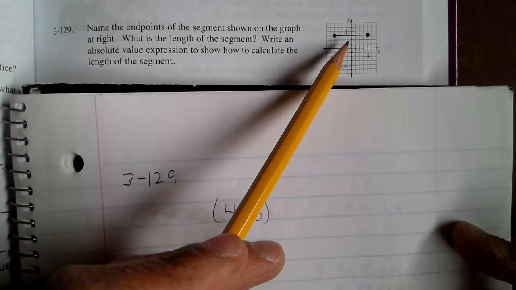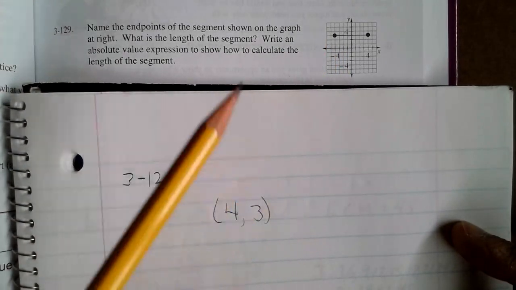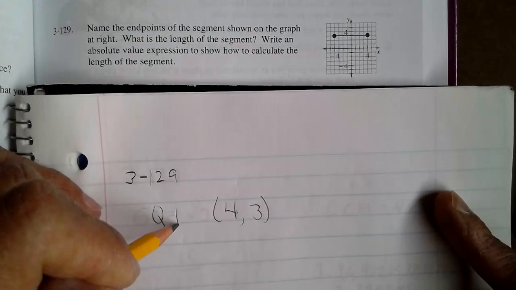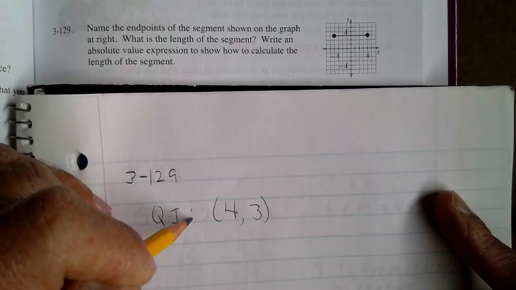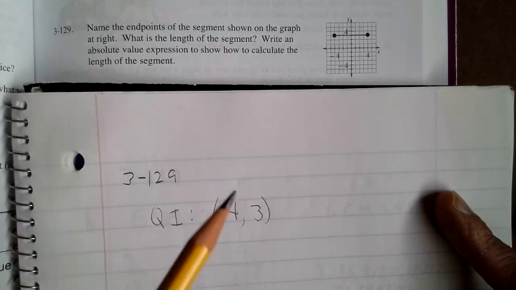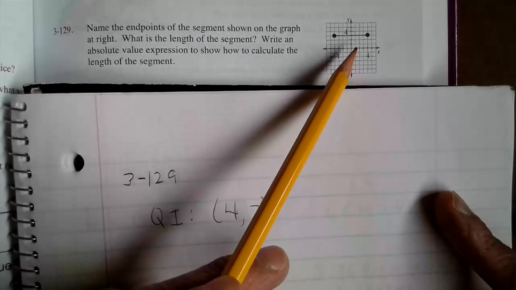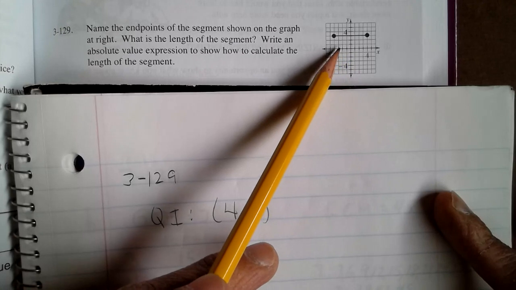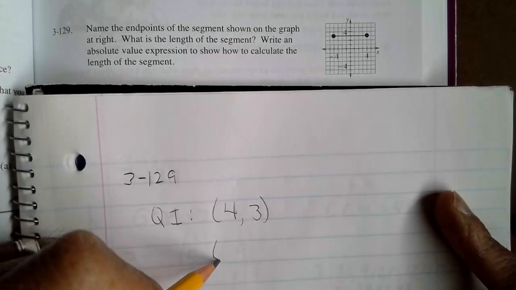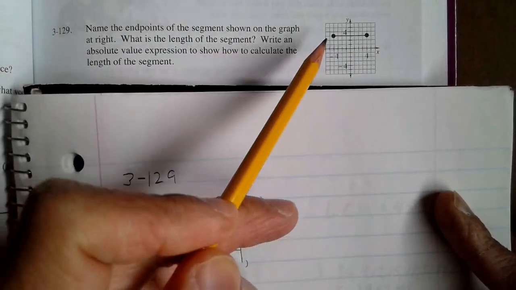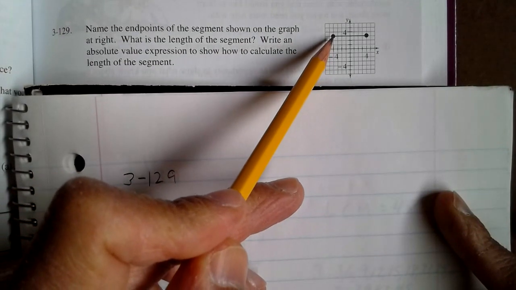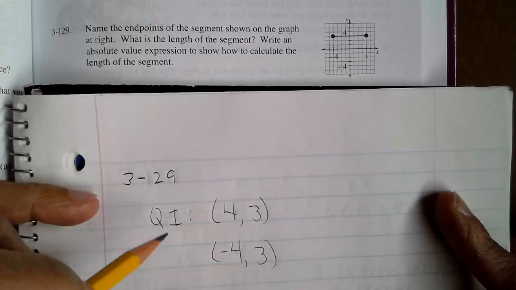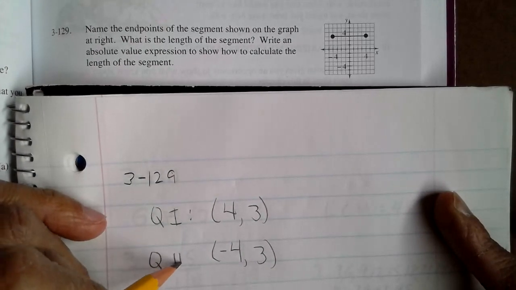I would go ahead and copy this graph onto my paper. I could label it possibly point A. Right now we know it's in quadrant 1, so I'm just going to put quadrant 1 to show that. Our other endpoint, we start at 0, 0. Negative 1, 2, 3, negative 4. From here, 1, 2, 3, I'm going up, so it's a positive 3 units. Negative 4, 3, that's in quadrant 2.